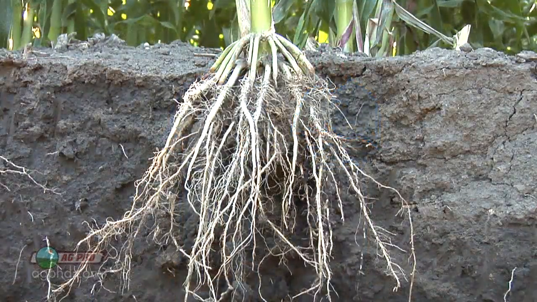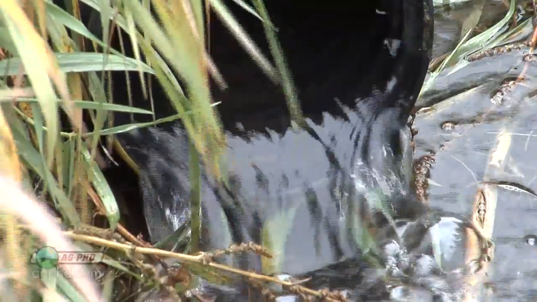If you've got no compaction out in your fields, you should have no restriction on where your roots grow. You mentioned the tile thing, drainage is a huge issue. Remember that if your water table is too high, even just early in the spring, you have limited your root growth.